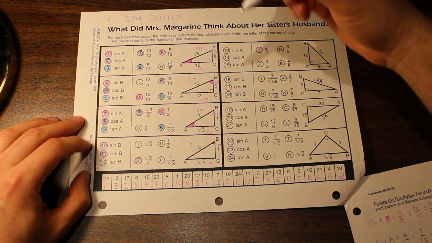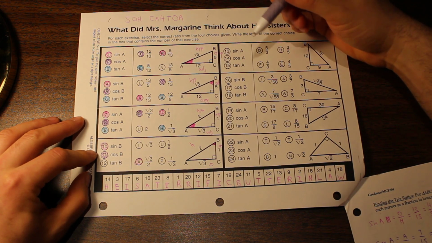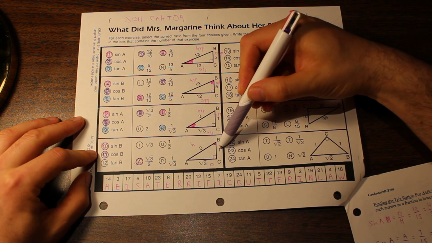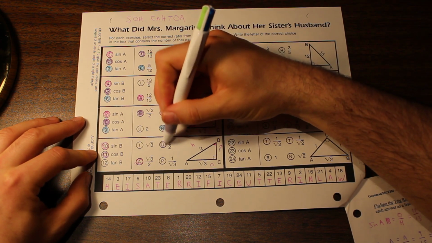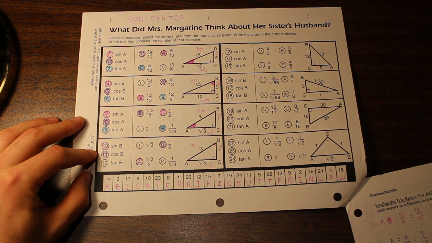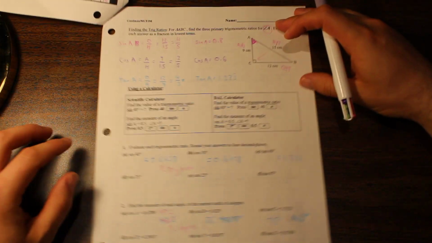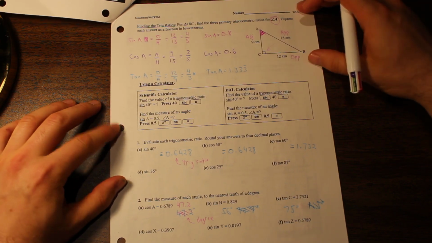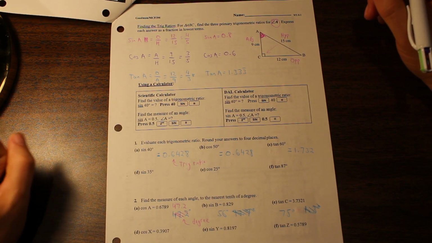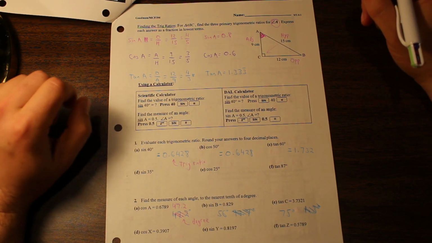Cosine B, cosine is adjacent divided by hypotenuse. It's adjacent divided by hypotenuse, that's 1 over 2. Get what I mean? So that's just a little bit of practice being able to label the sides. Hopefully you can do that no problem. And if you can do that no problem, then you're kind of ready to start solving for missing information.